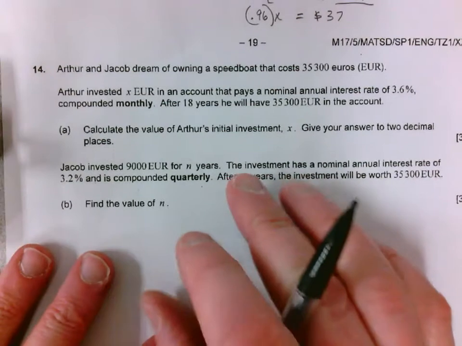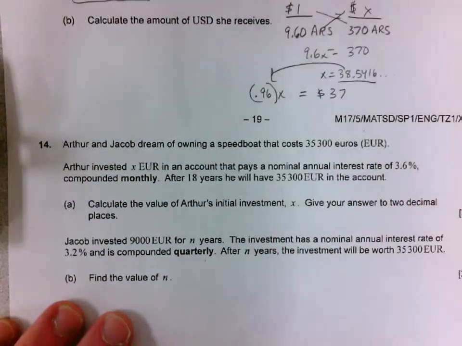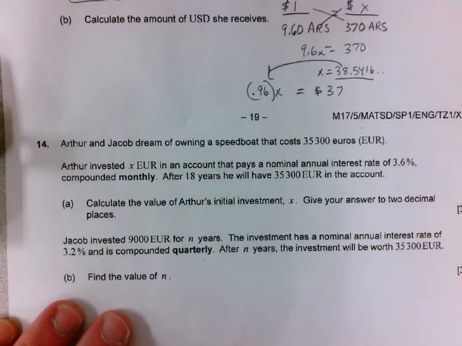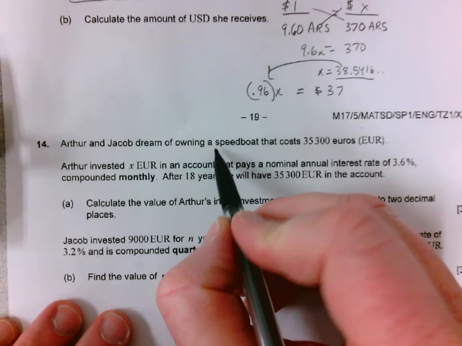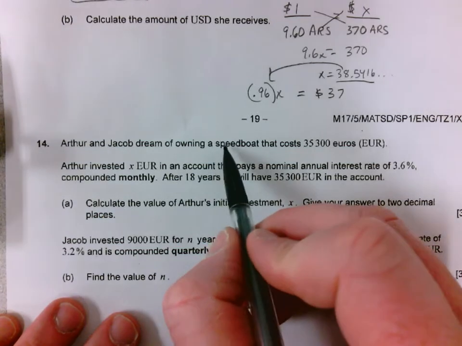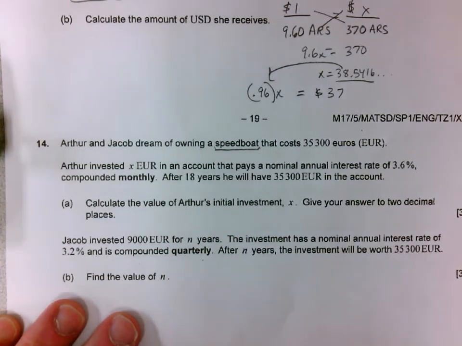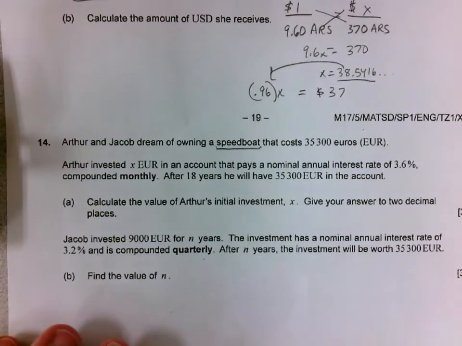Arthur and Jacob dream of owning a speedboat. Everyone's dream. Just for your information, there's two great days in the life of the owner of a speedboat: the day that you buy it and the day that you sell it. You can ask your parents if you don't understand what that means.